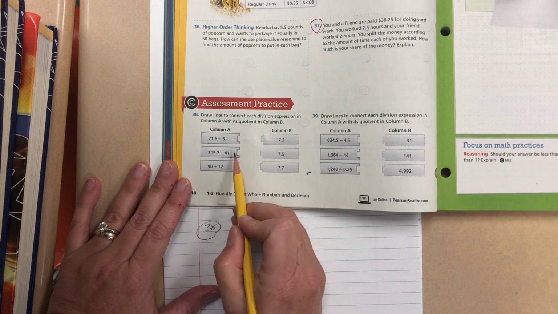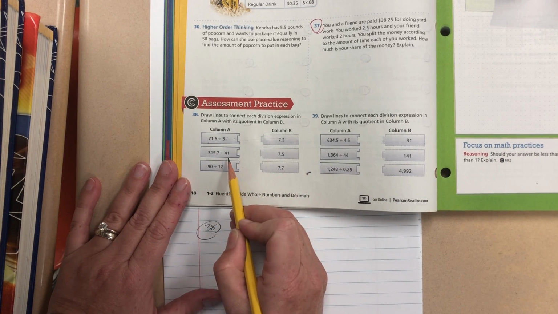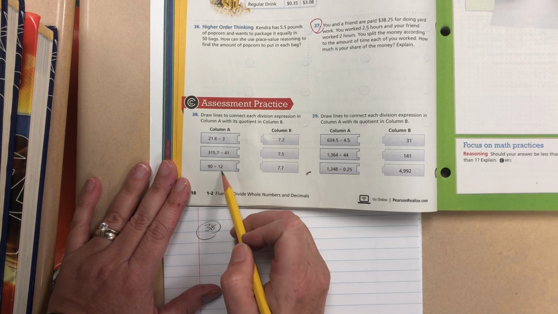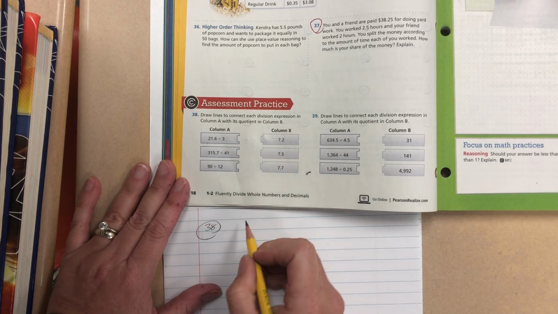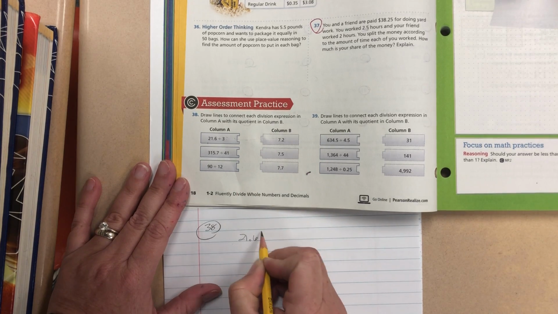I'm going to do this one last because it's got the biggest divisor. It's the scariest number for me to work with. I'm not really scared of 3, and 12 isn't terrible to work with. I'm a little bit familiar with 12. So I'm going to start with 21 and 6/10 divided by 3.